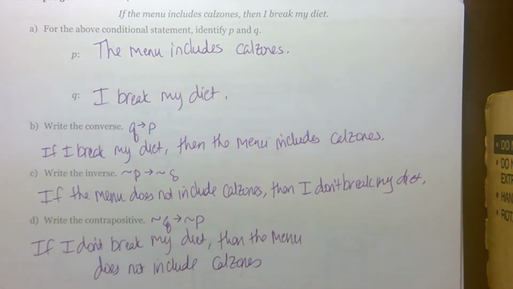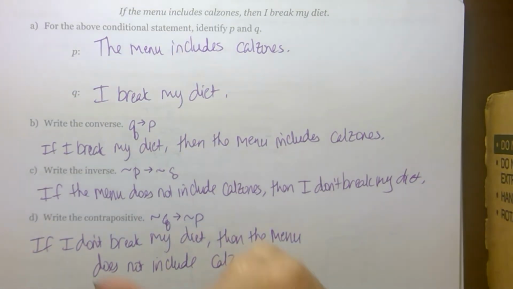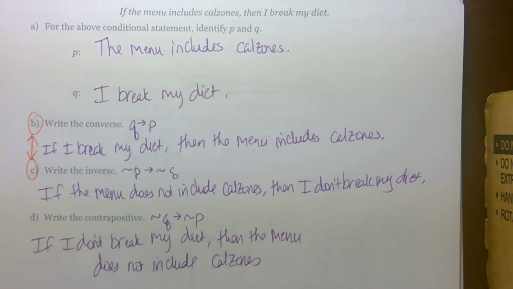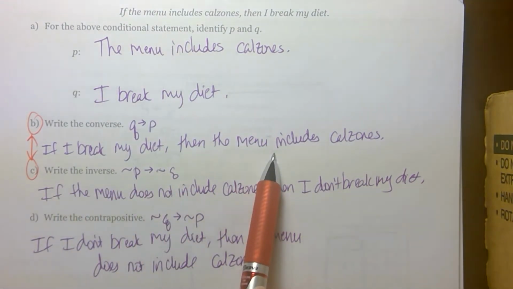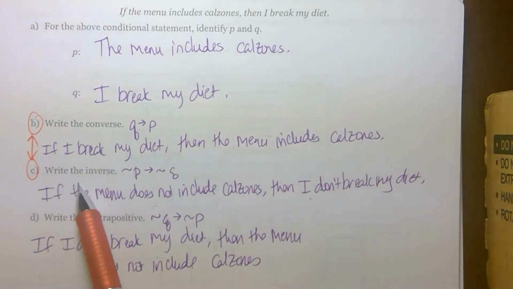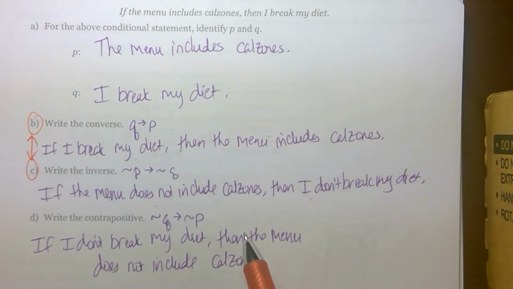calzones. Now, it doesn't ask this, but I'm going to ask, which of these statements mean the same thing? Well, the converse and the inverse are saying the same thing. No matter which way I say it, if I break my diet, then the menu includes calzones. Or if the menu does not include calzones, then I don't break my diet. Those mean the same thing. They're logically equivalent.